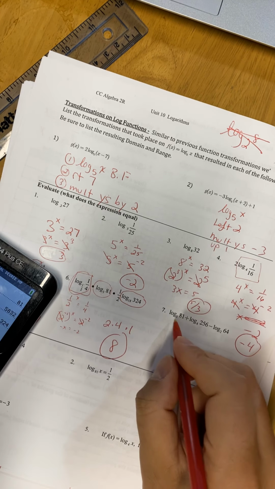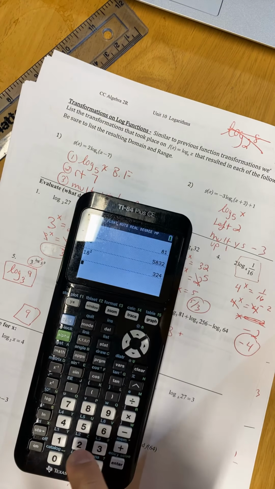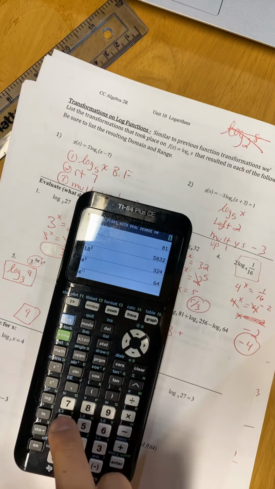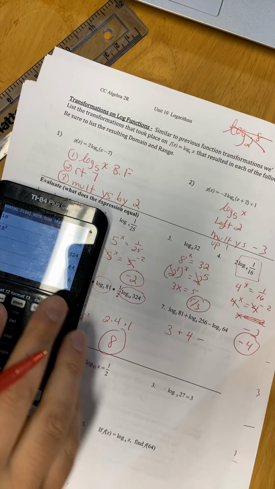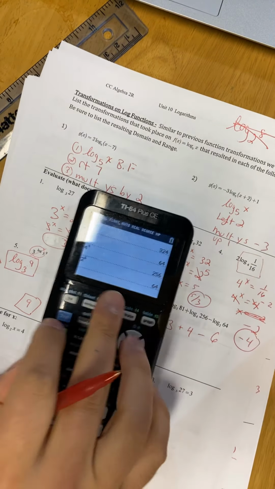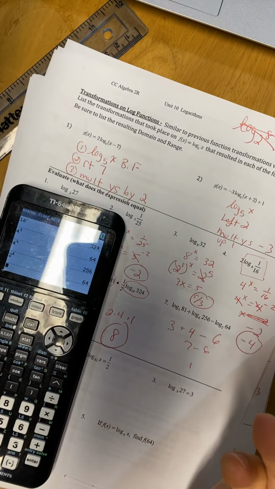3 to the what is 81? 4. 4 to the what is 256? I think it's 4. 4 to the 4. Yeah, so that's 4. 2 to the what is 64? That's a 6. So 7 minus 6, that's 1. Or you could just do them in your calculator individually.